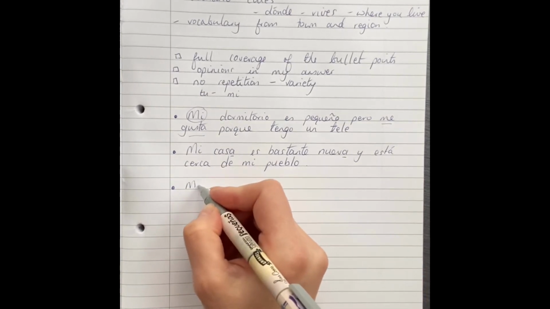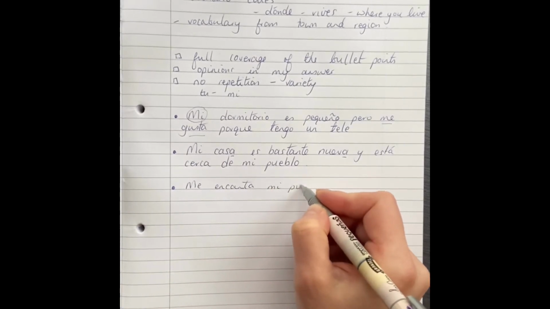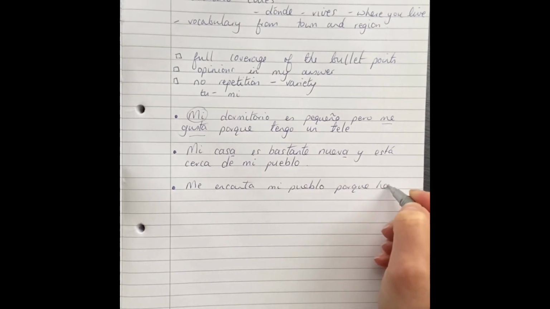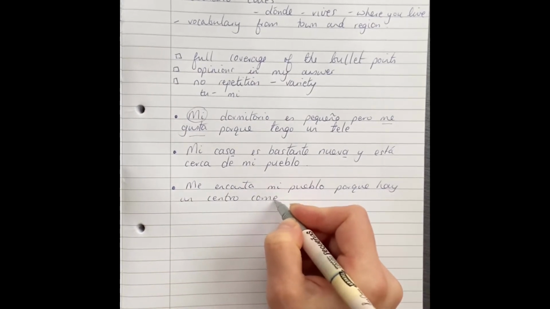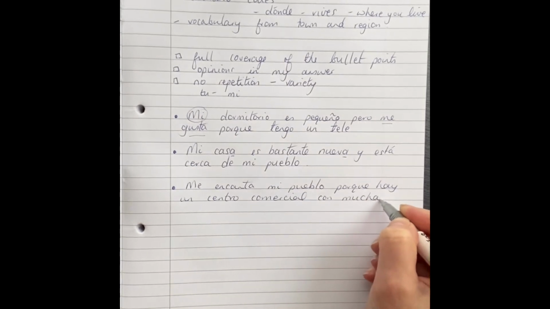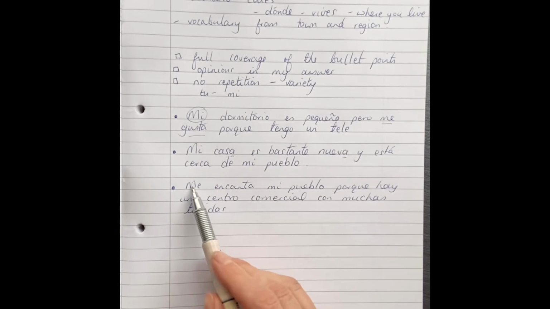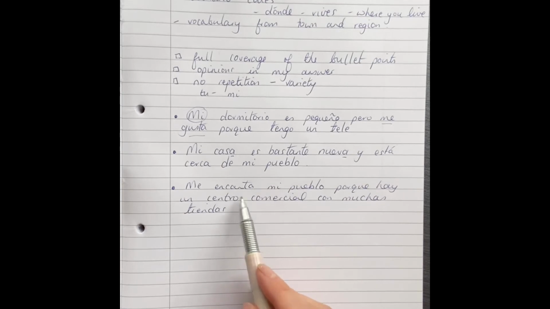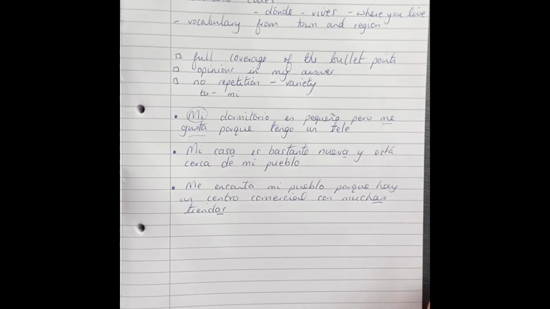I'm going to use another opinion. Me encanta mi pueblo porque hay un centro comercial con muchas tiendas. So I've got another justified opinion here with me encanta and porqué. And then I've given some specific vocabulary to do with towns. I've talked about a shopping centre, con muchas tiendas, again recognising that adjectival agreement between the words muchas and tiendas.